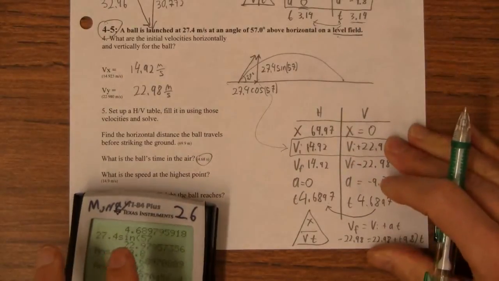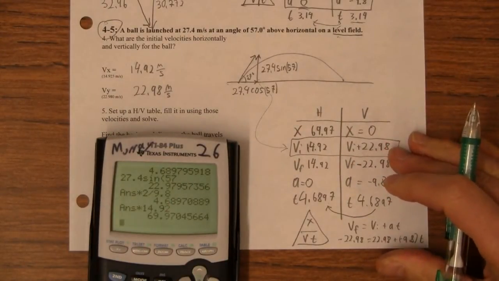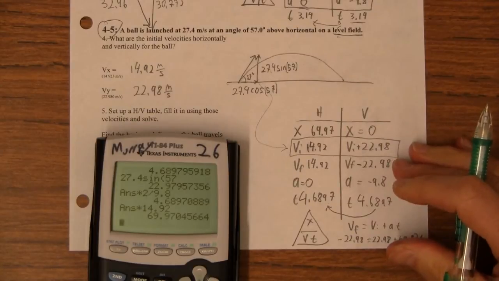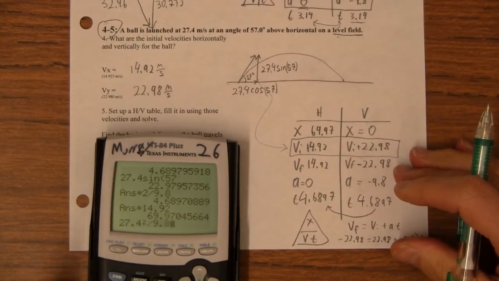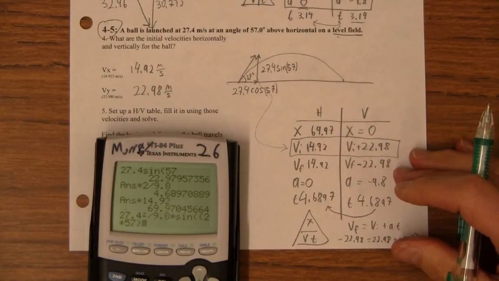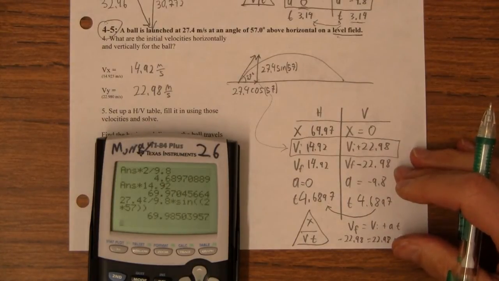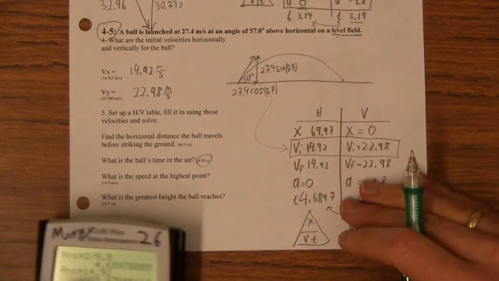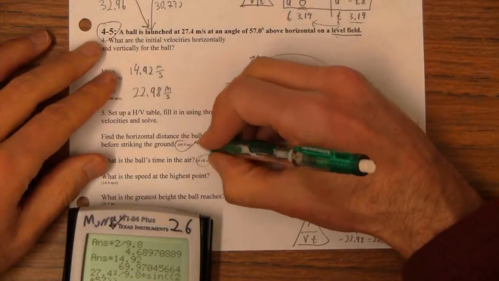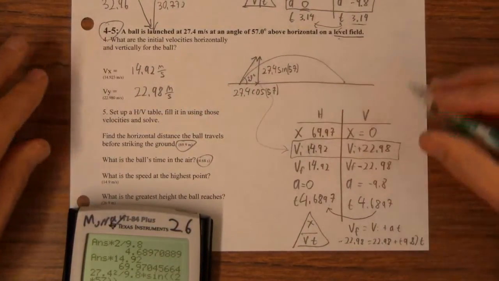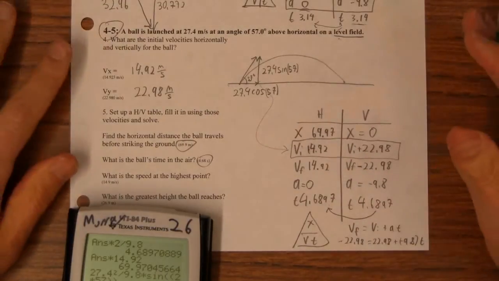We can of course use the range equation to settle all disputes here. Let's just try that. 27.4 squared divided by 9.8 times sine of twice 57. Is that what it is? Wow, too many parentheses. 69.95, sure enough, it would round to 70.0, so that's also another typo there. Okay, so now let's just look at what we've got.